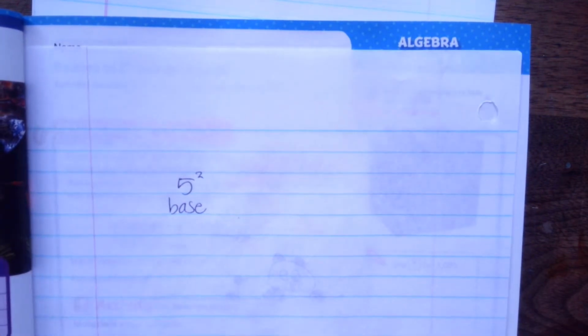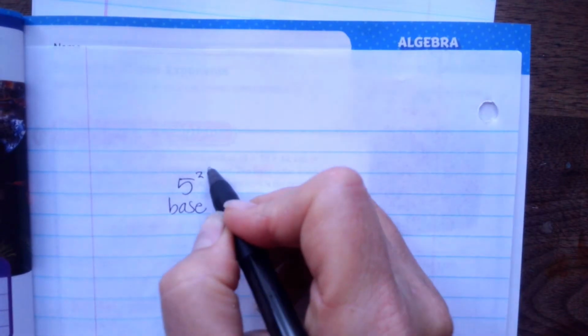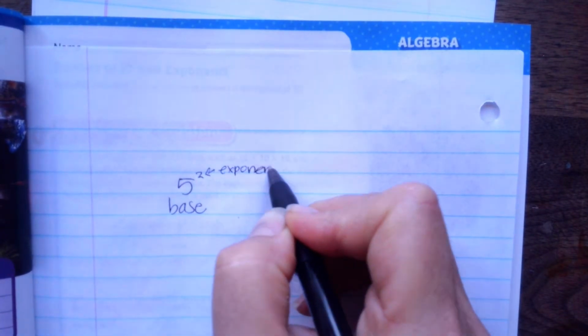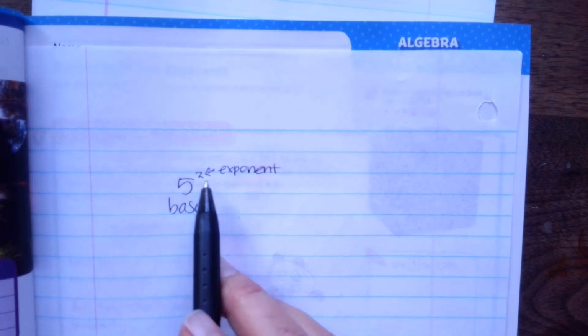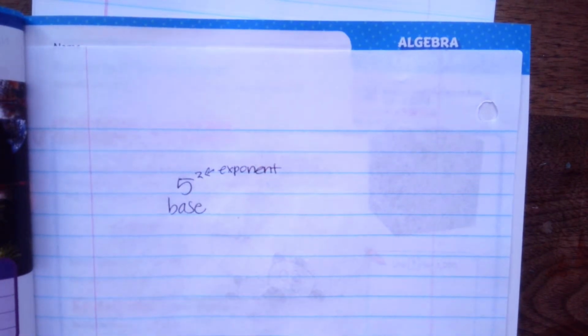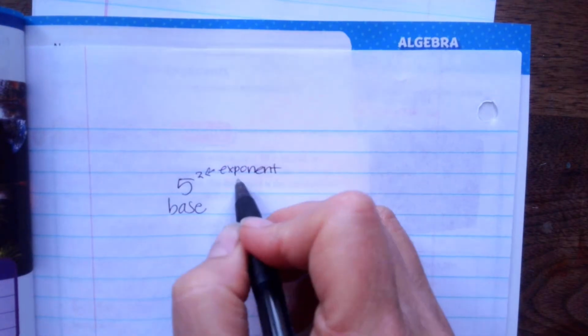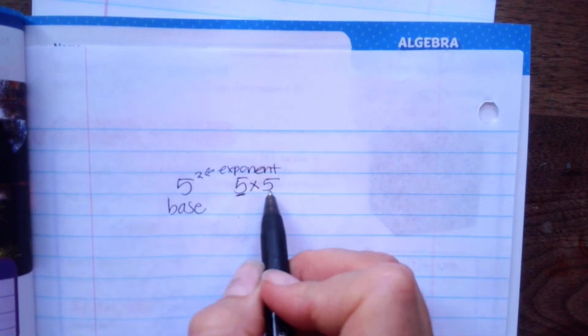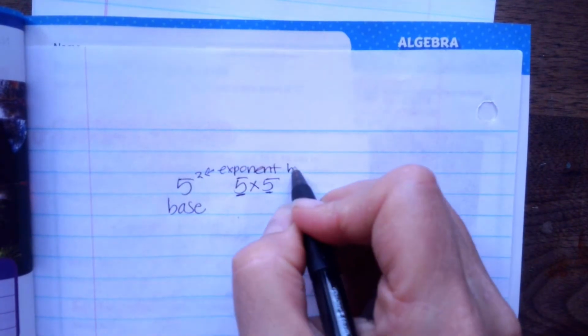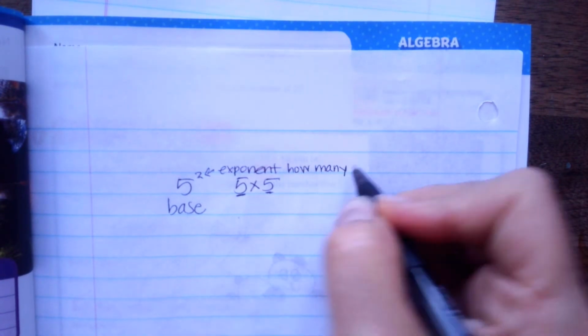So base, and then this little number right here is called an exponent, and that tells us how many times we multiply the base by itself. So a lot of kids think that this means 5 times 2, but it does not. Can you answer what it does mean, Jacob? What does 5 to the second power mean? 500? No, it means 5 times itself. So the base tells you what you're multiplying, and the exponent tells you how many times you're multiplying the base by itself.